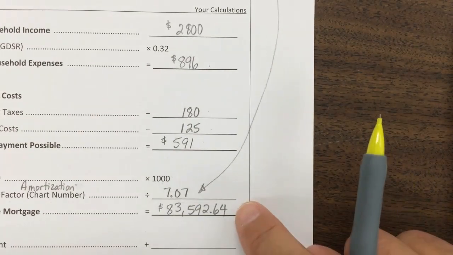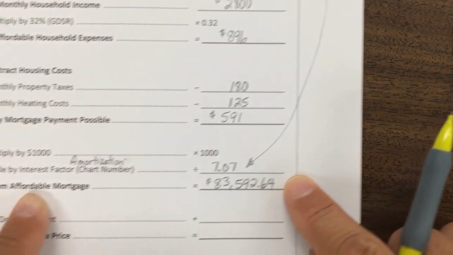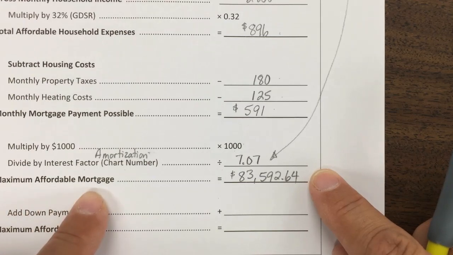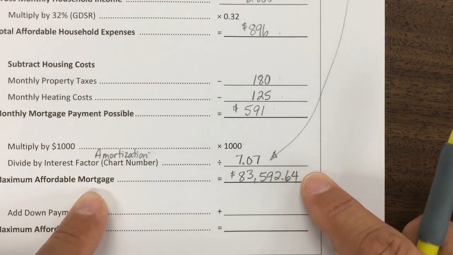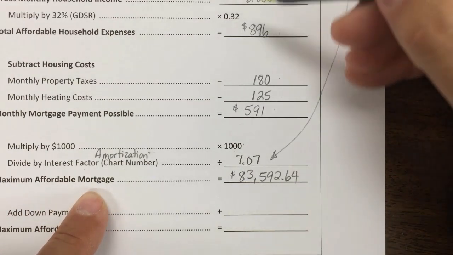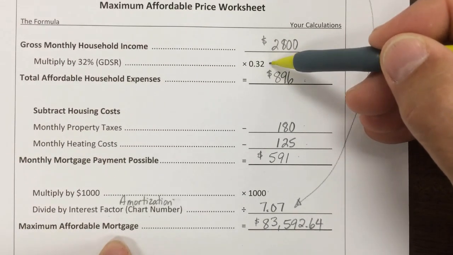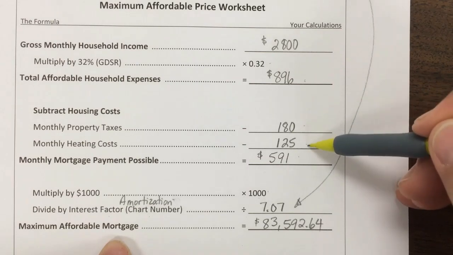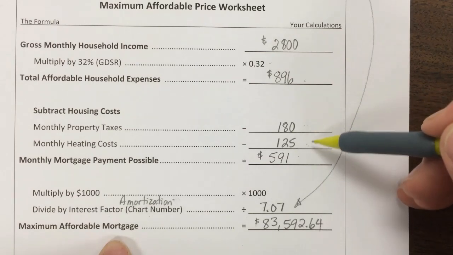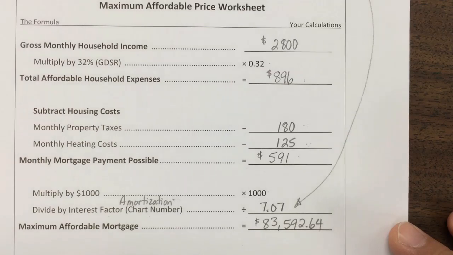Okay, that's the maximum affordable mortgage. That's what the line says. So that's the maximum amount of money they can borrow so that they stay within the 32% recommended gross debt service ratio. And given the parameters we have here for property taxes and heating costs, we're almost done.